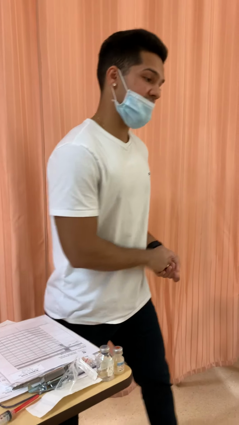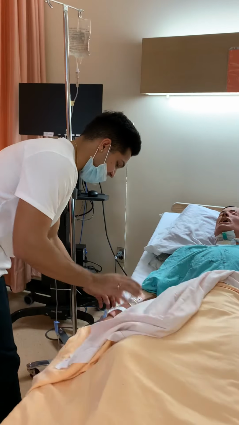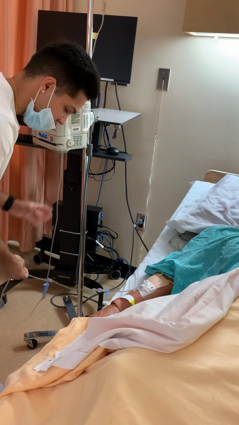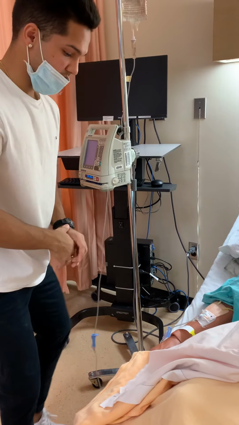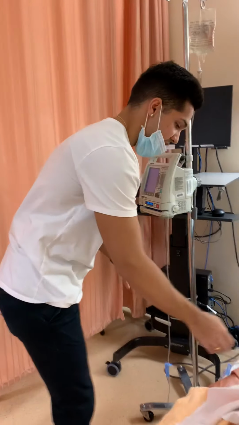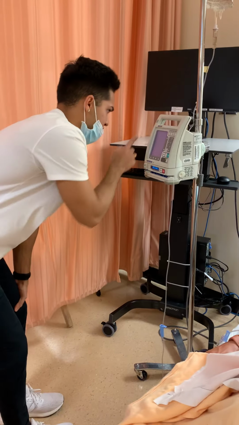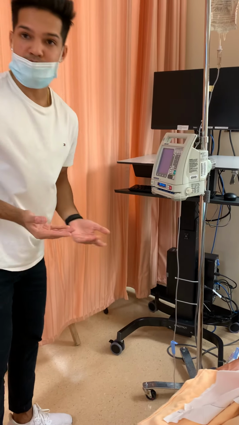Okay, so now first thing we're doing is assessing the IV site. I'm going to be assessing the IV site, make sure there's no phlebitis or erythema on the IV site. There's no kinks in the tubing, there's no bubbles. Everything seems to be infusing perfectly. Patient's not complaining of any pain, and there's no signs of infection. I'm looking at my pump. My primary is running at 25 milliliters an hour right now, which is an appropriate rate.